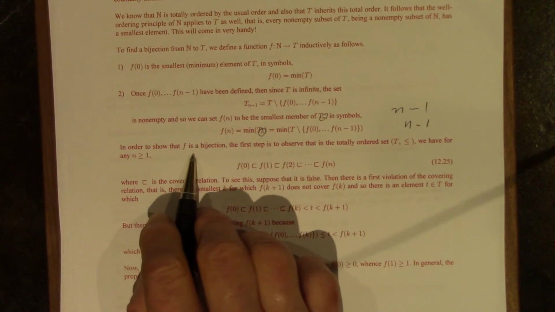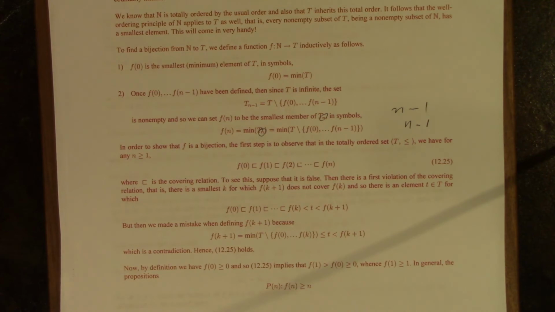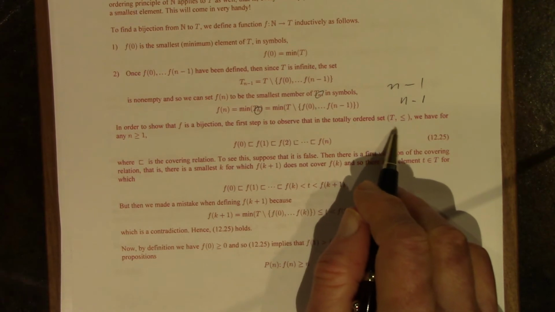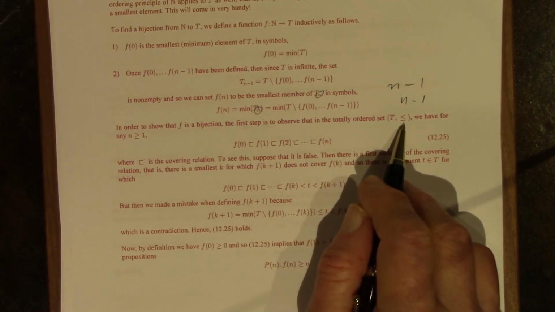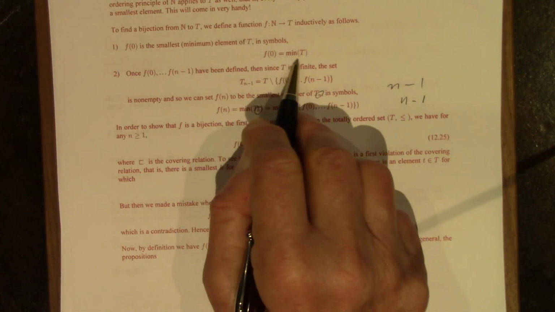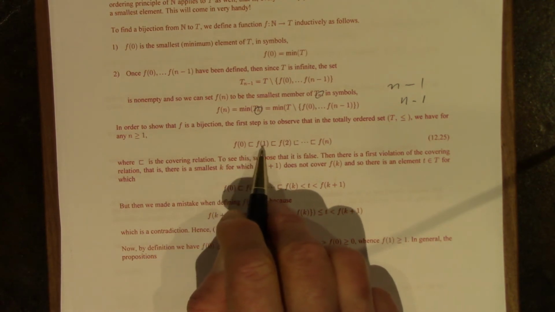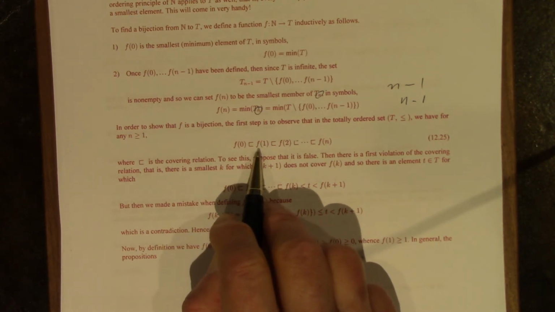In order to show that the function f is a bijection, we'll make an observation first about the nature of this function f. As I said before, T is totally ordered by the usual order, and so f(0), that's the minimum value in T, is actually covered by f(1). Remember the covering relation in a partially ordered set.